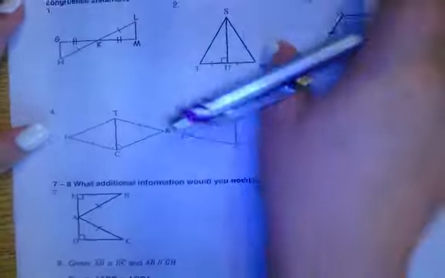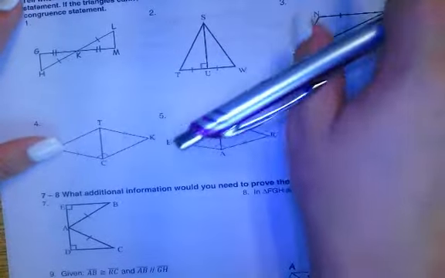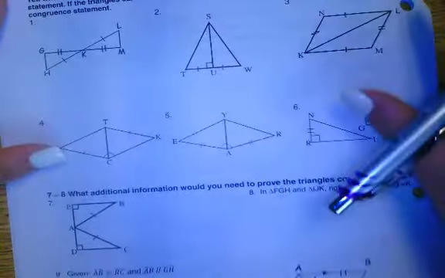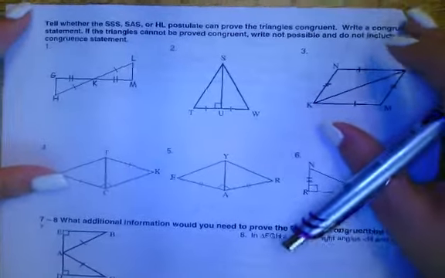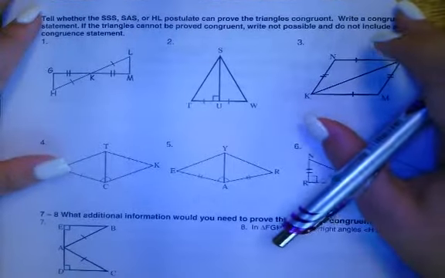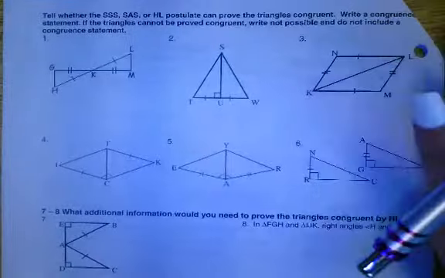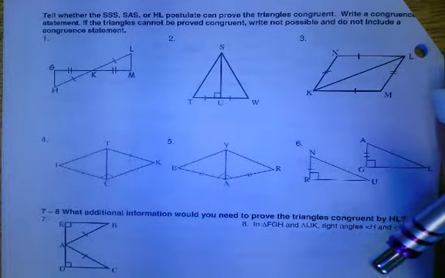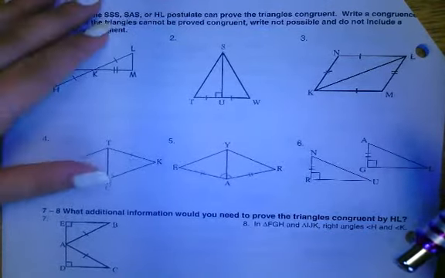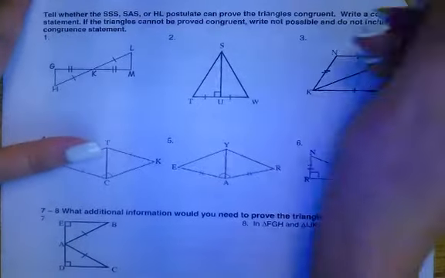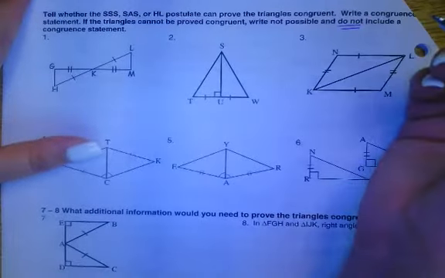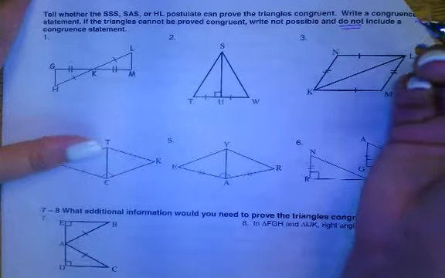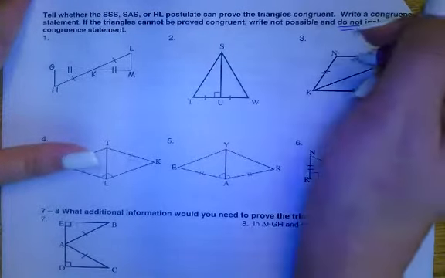Alright, let's look at a couple of these together and then you'll do a couple on your own. Tell whether the SSS, SAS, or HL postulate can prove the triangles congruent. Write a congruency statement. If the triangles cannot be proved congruent, write not possible and do not include a congruent statement. So if they are not congruent, do not try writing a statement.